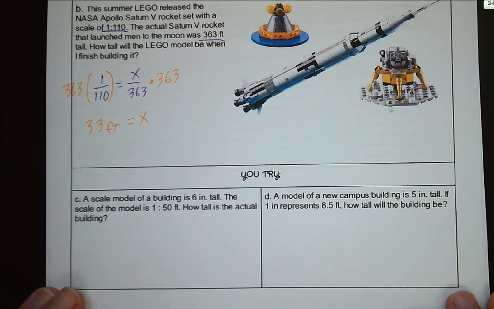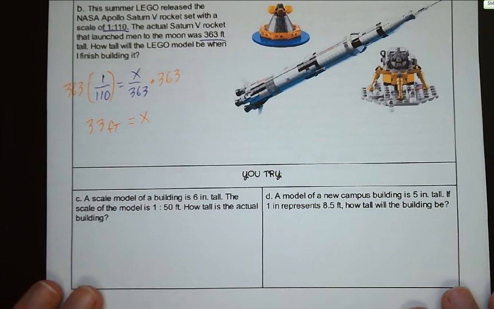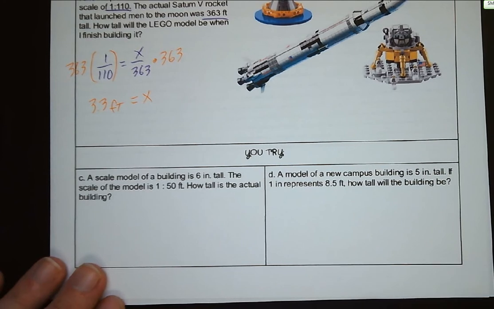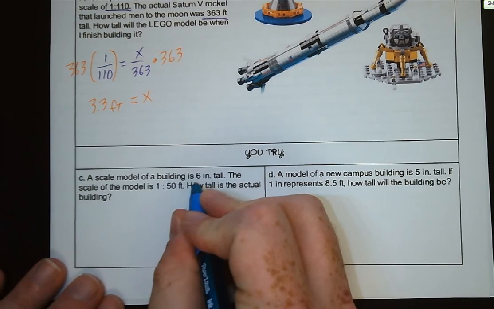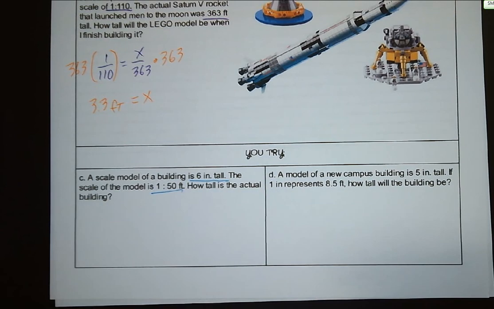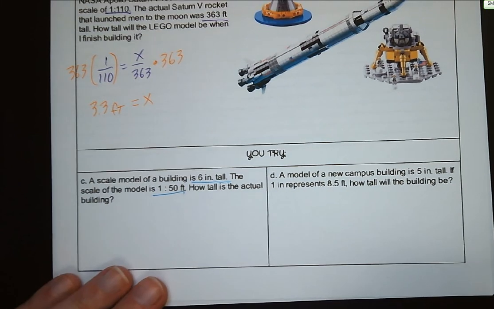All right. Letter C. A scale model of a building is 6 inches tall. The scale of the model is 1 to 50, and we want to know how tall the building is. You guys give these a try, and then I will go over the answer. So our model is 6 inches tall, and the scale is 1 to 50. So we want to know how tall the building is.